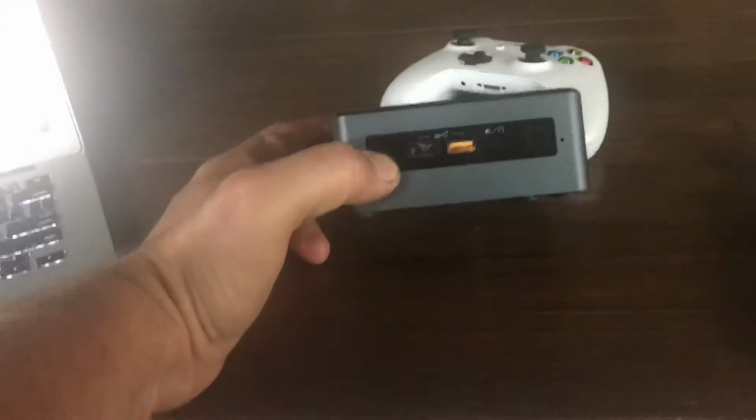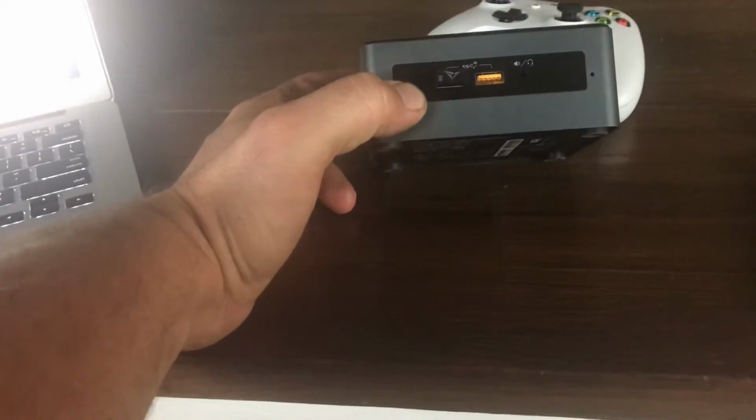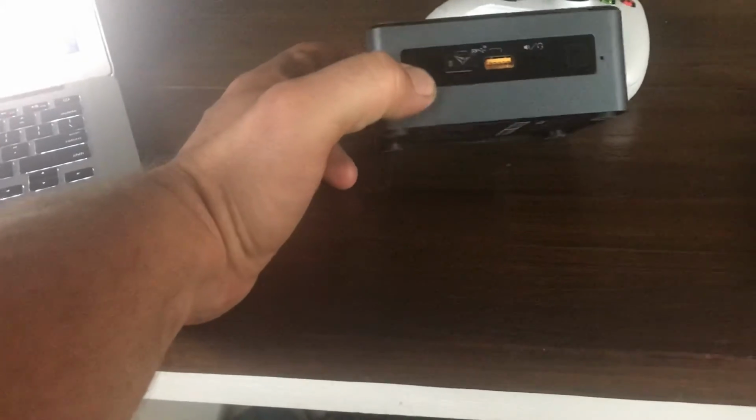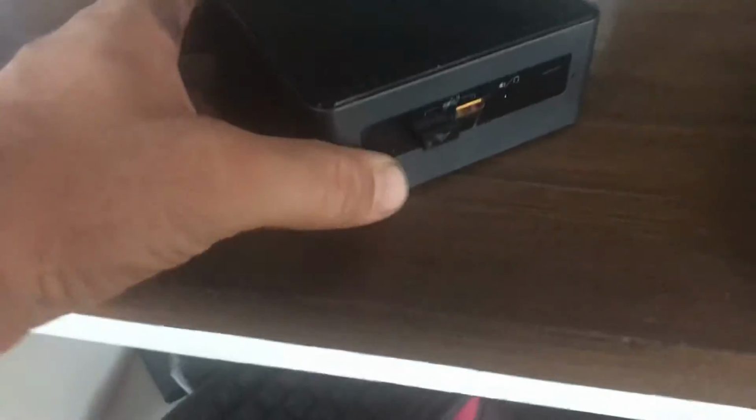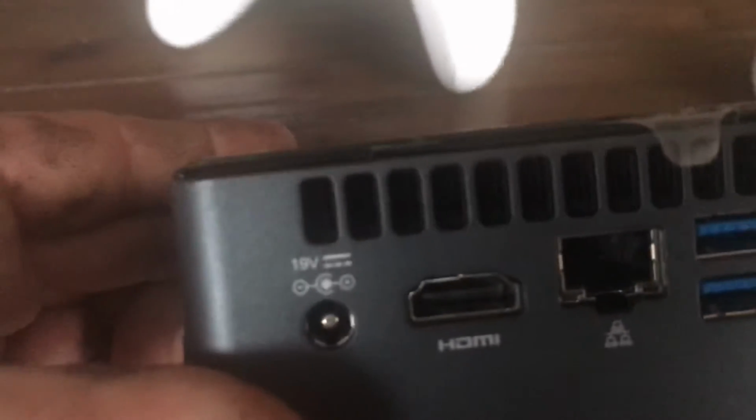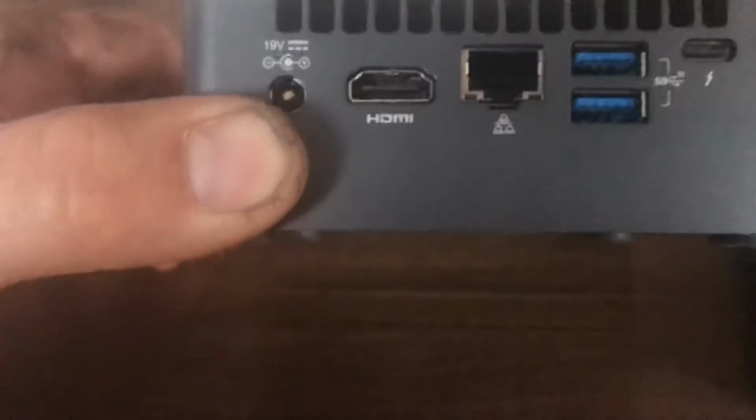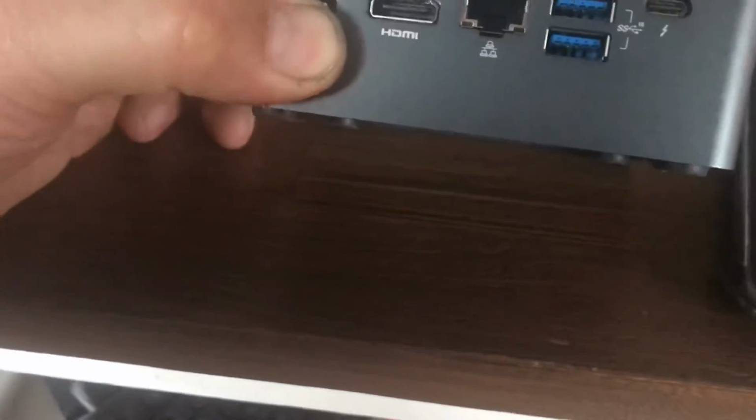And you've got all these ports. These are all USB ports. Then this is your headphone jack. This is my adapter for my keyboard and mouse. This is your HDMI, there's the power, this Ethernet port, another HDMI, and Thunderbolt.